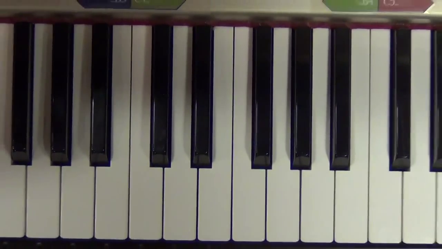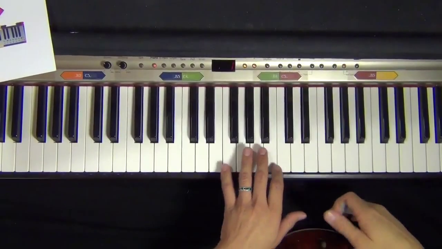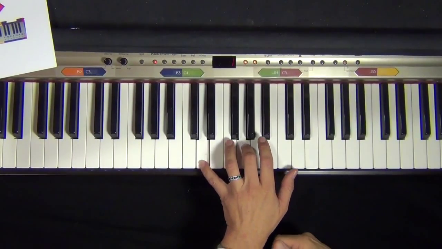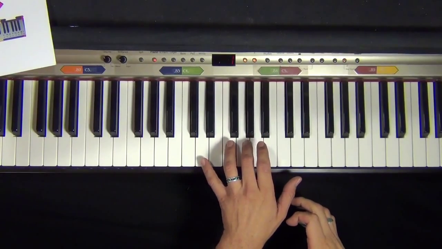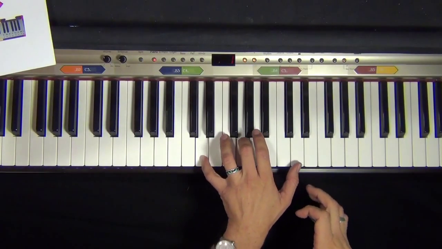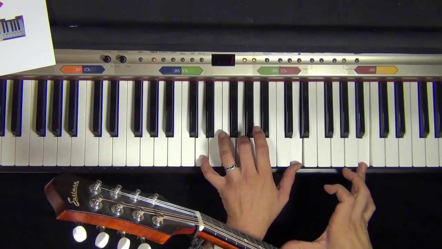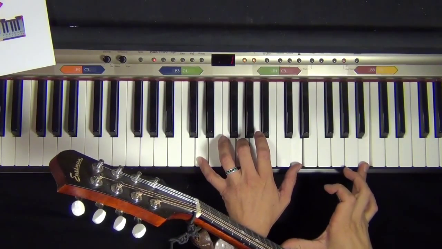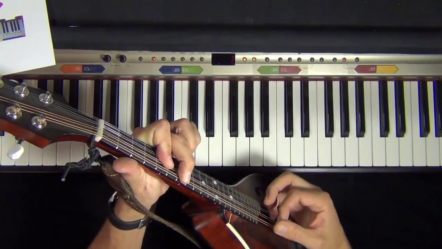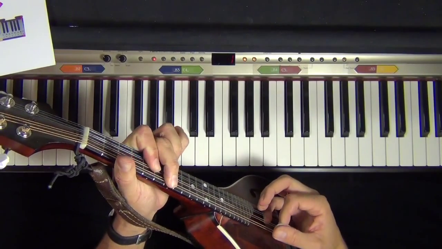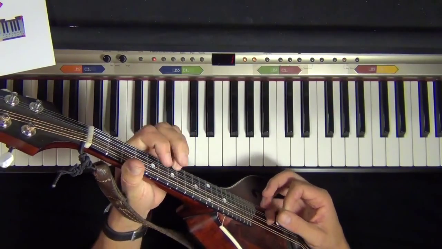And I guess I could show you that again. D4, G4, D5, B5. And on a mandolin that would look like this. So 7, 5, 5, 7.